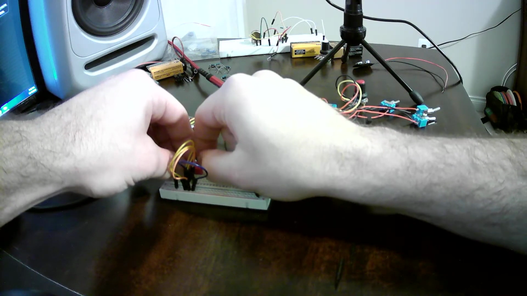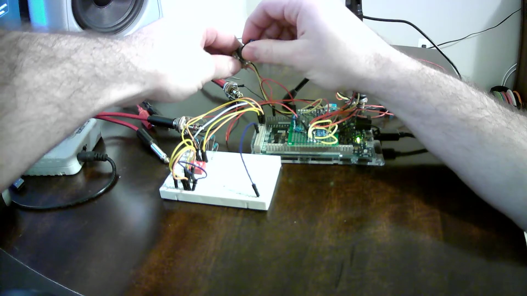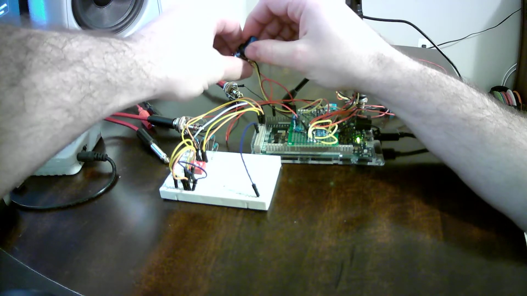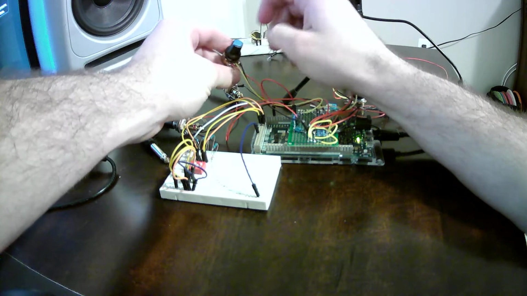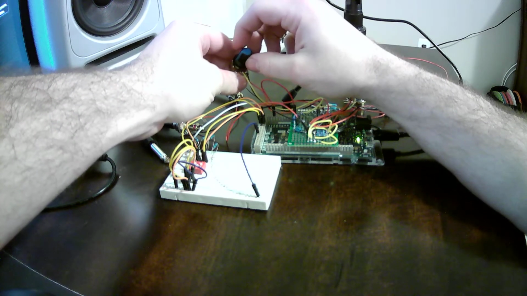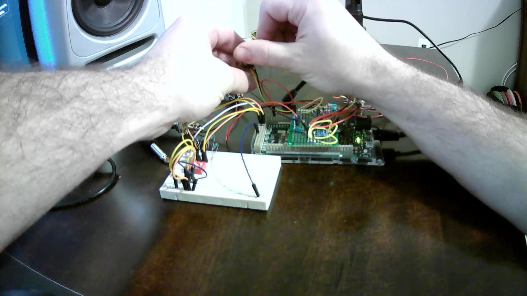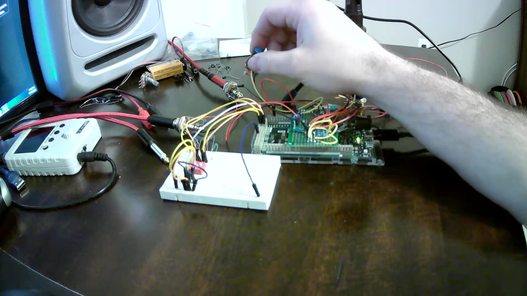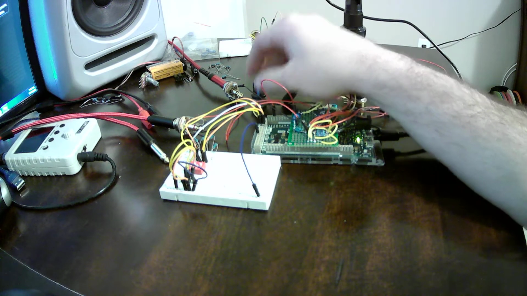Then flipping one of the switches. Okay, we are now on a low pass filter. And then the blue knob will also change the frequency that the filter is centered at. So test. Okay, so now you can see only low frequencies are passed.